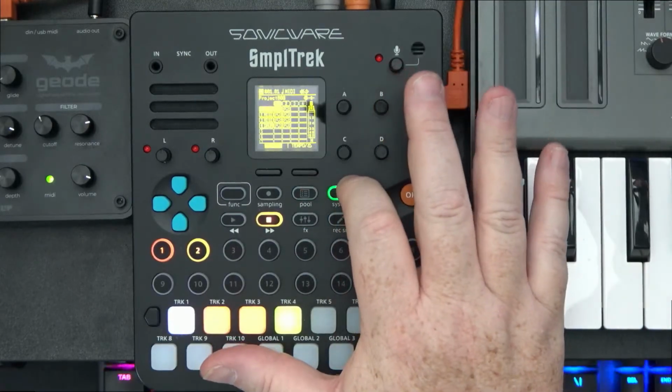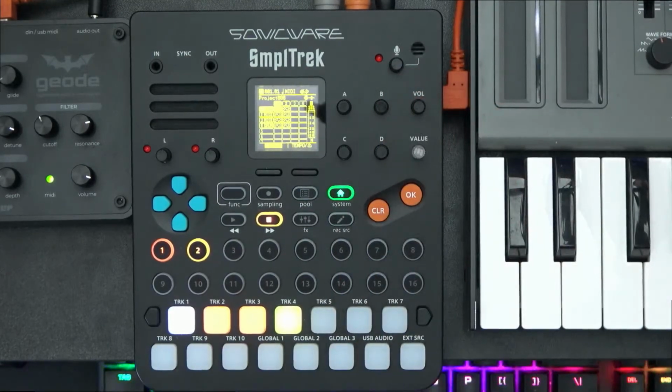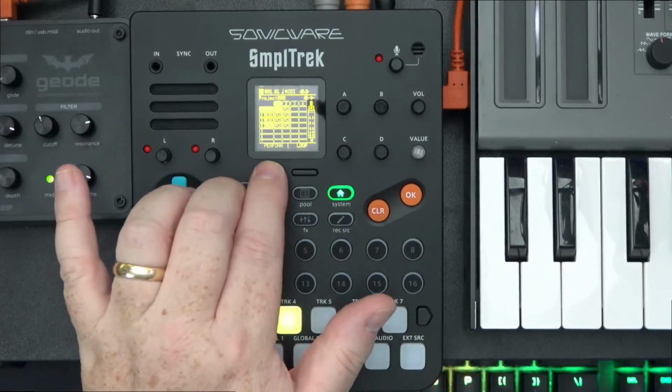It's there. So you can get performance there.